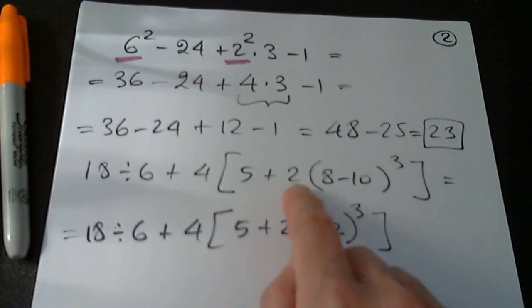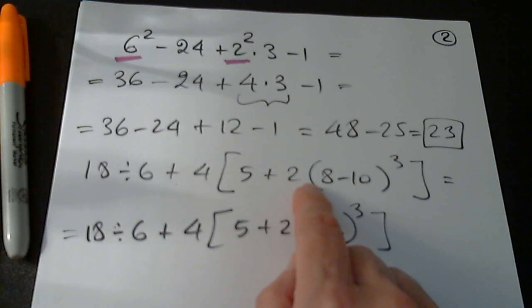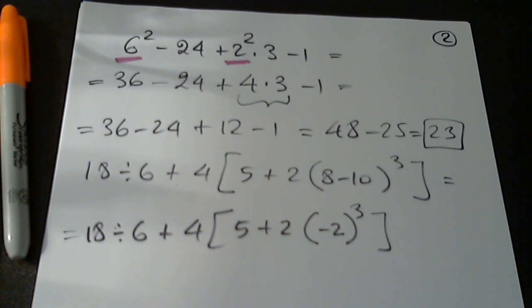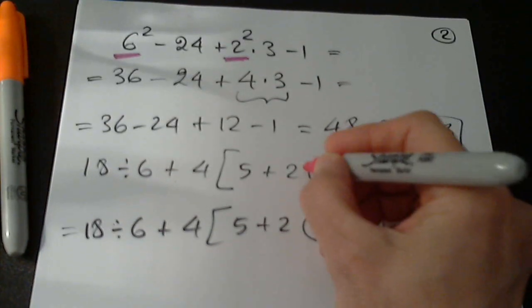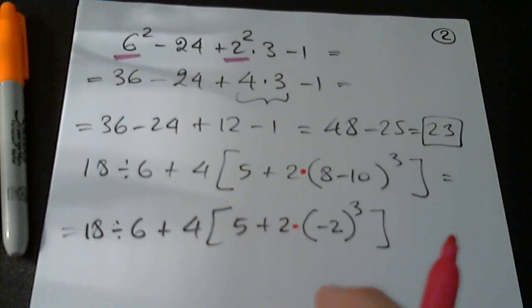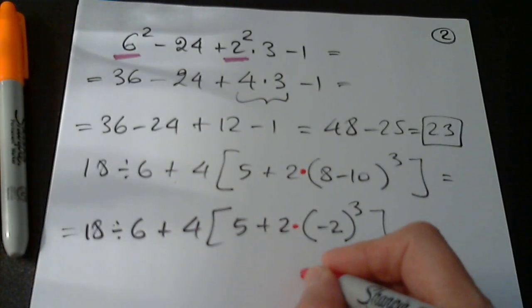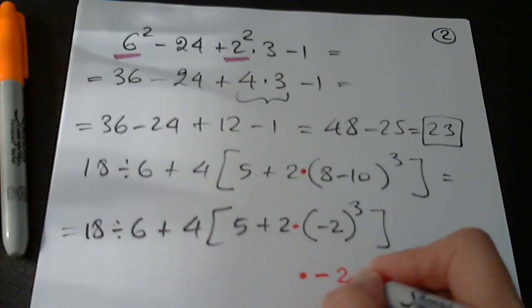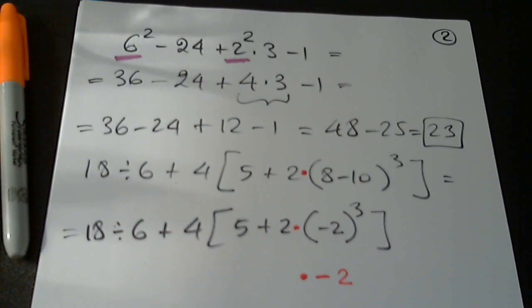Furthermore, what is the operation between 2 and the parenthesis? There is nothing. What is it? If there is nothing, what is it? Multiplication. Thank you very much. So I cannot ever have two operation symbols one after the other. This is incorrect.